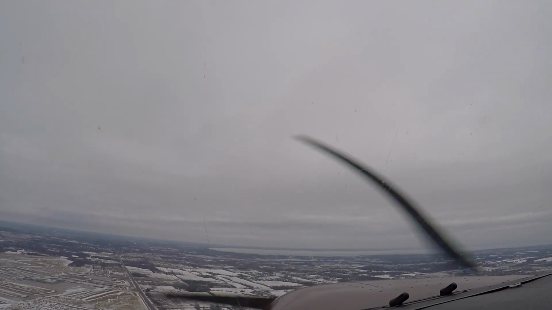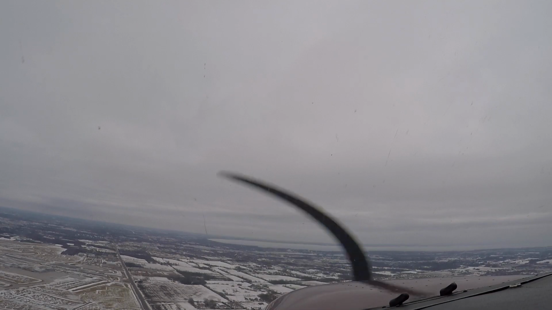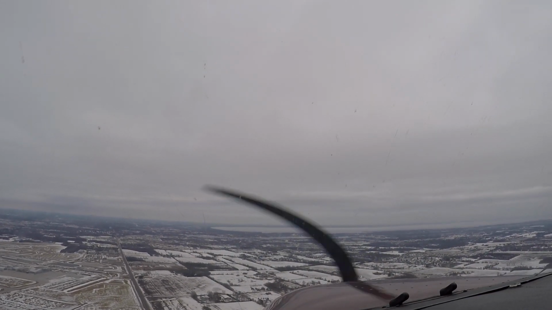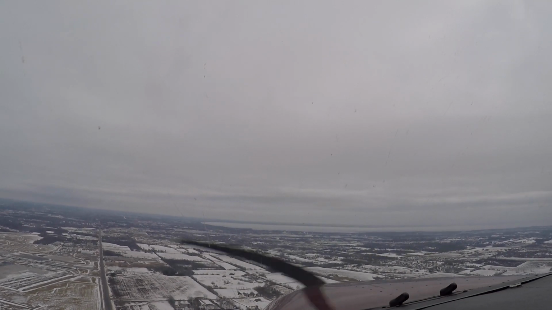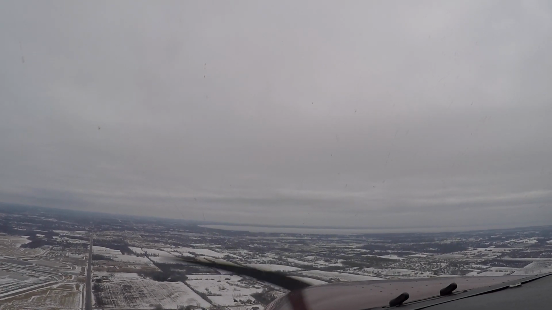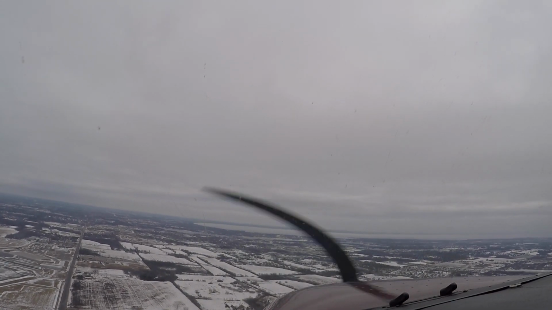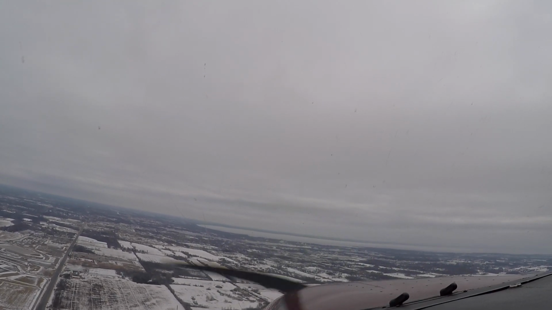And pitch down just a bit. See how you're still climbing? We're about 100 feet too high. And sure enough, here's our midfield. So I'll give them a call. Get that power back again. Get that power back.